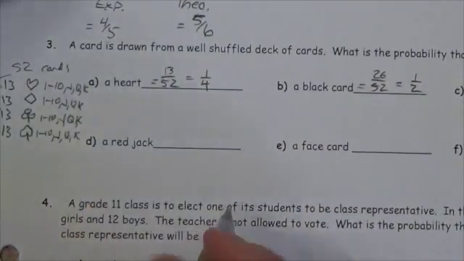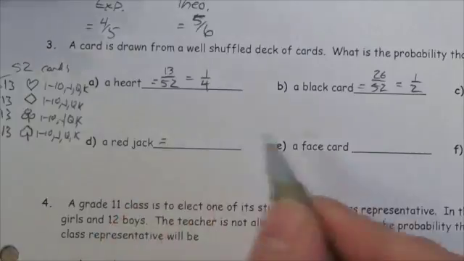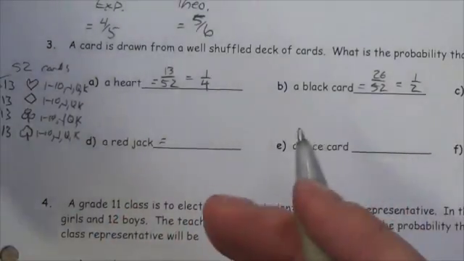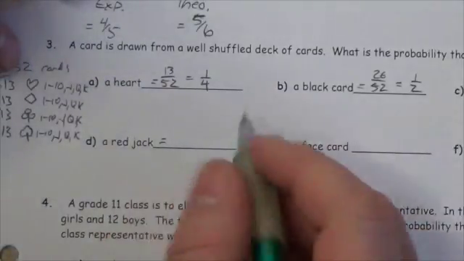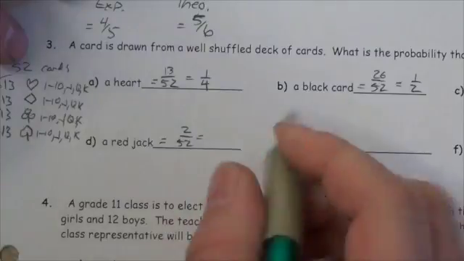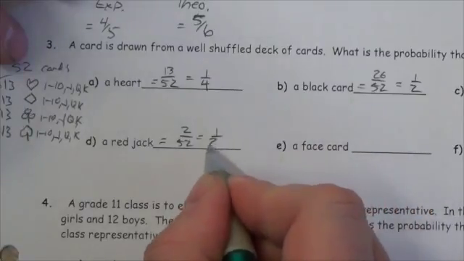A red jack. Okay, well, that's the same sort of thing here. We're talking about a very specific card in those 2 suits, and there are 2 suits, so there will be 2 out of 52, or 1 out of 26.